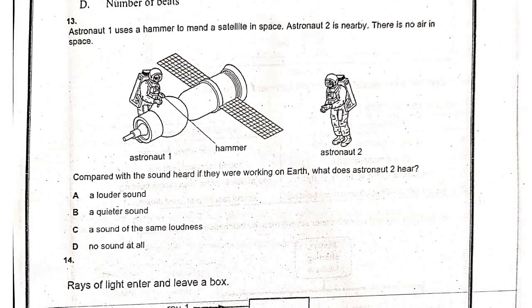Then we have question number 13. An astronaut 1 uses a hammer to mend a satellite in space. Astronaut 2 is nearby, but there is no air between them.